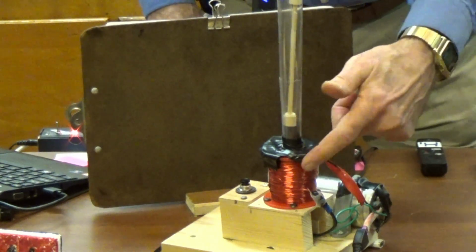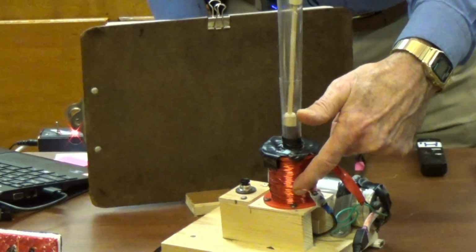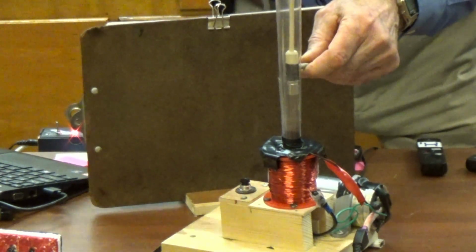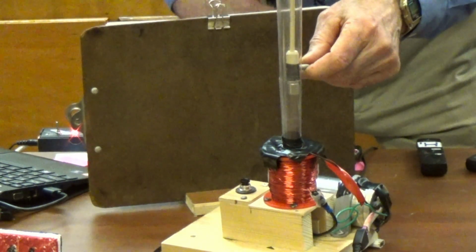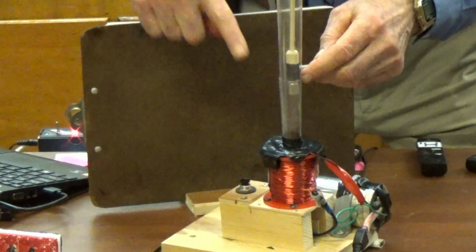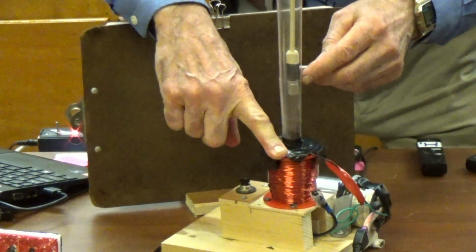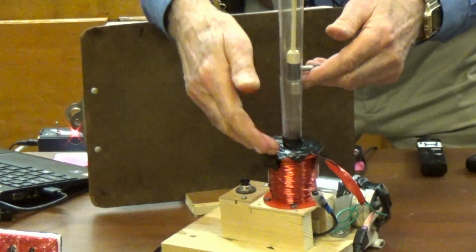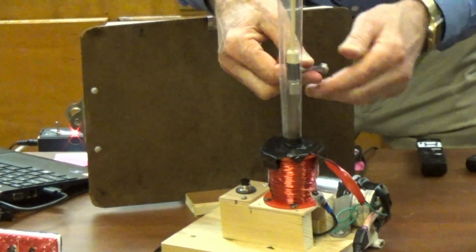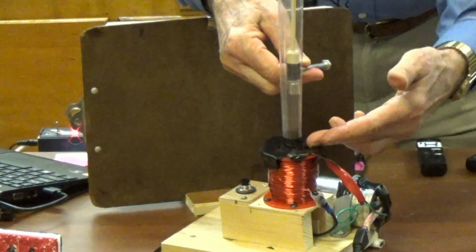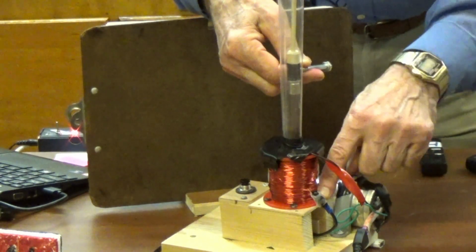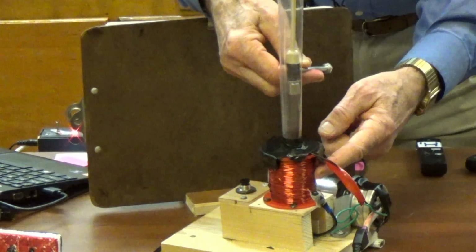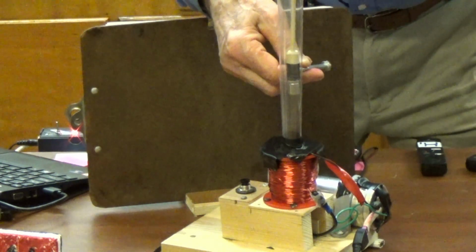Down here is a coil of wire, and inside is a magnet in the tube, and when the coil is energized, it repels the magnet. We have it oriented so it will repel rather than attract the magnet. Now, when the magnet comes down, it pushes down on a switch, and the switch turns the power on to the coil, and the coil shoots the magnet up.